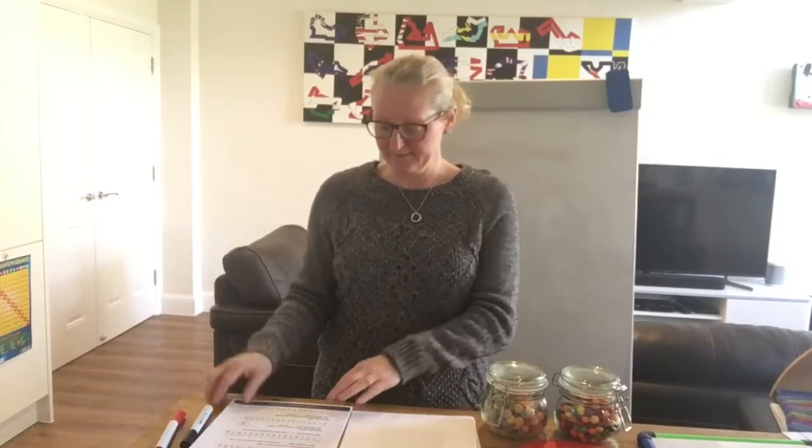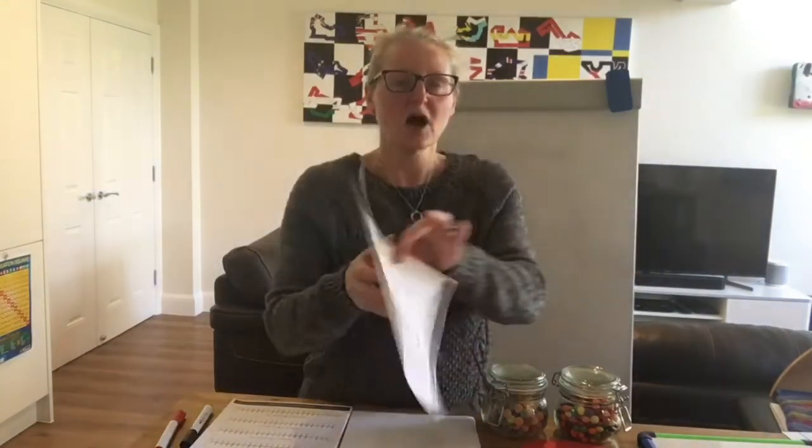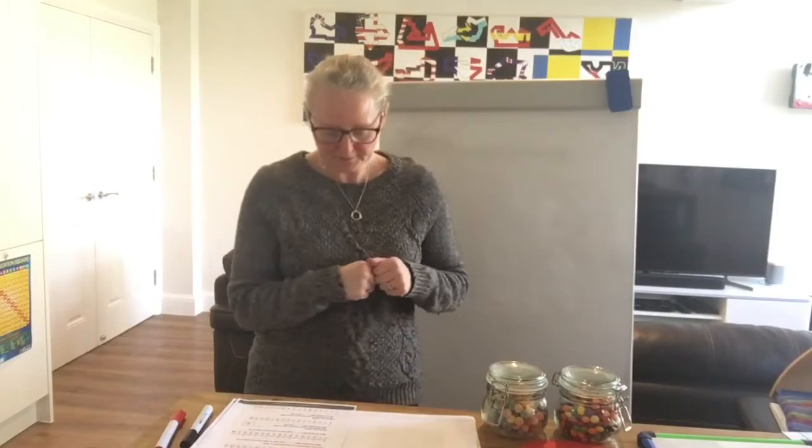So that is exactly the next stage of this idea of multiplication and division that we do starting in year 1. We start looking at number sequences, counting in twos, 2, 4, 6, 8, 10. We also, these are all on the worksheet, we also do counting in tens, 10, 20, 30, 40, 50.